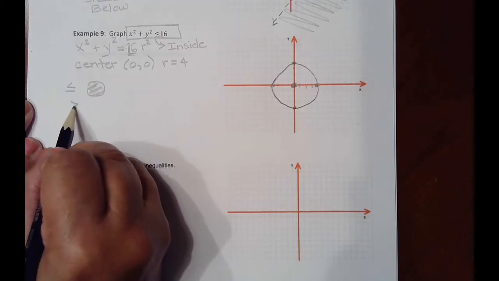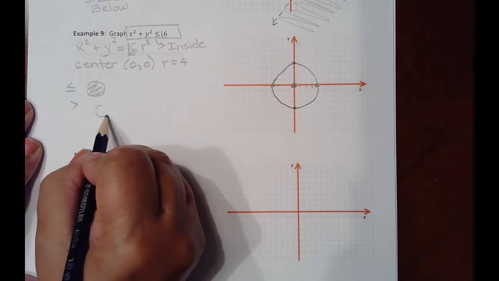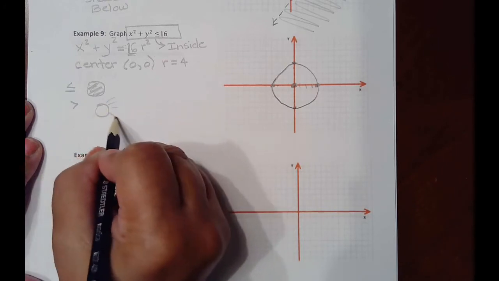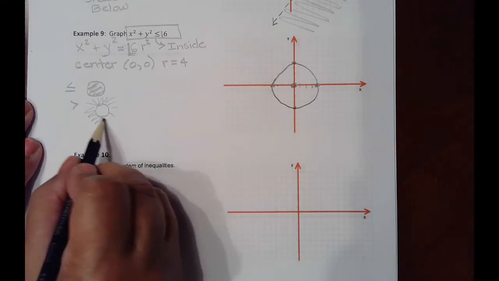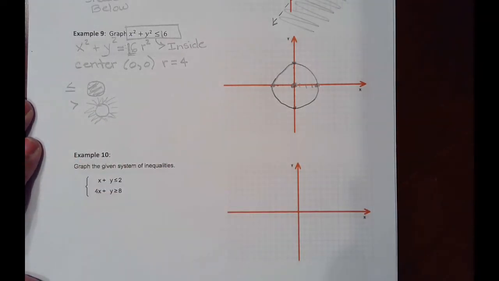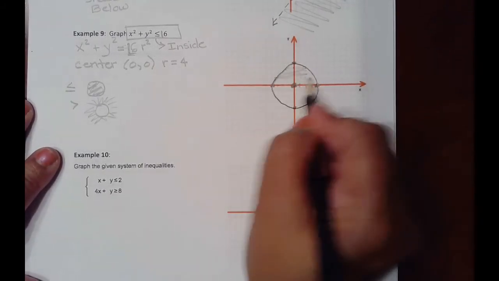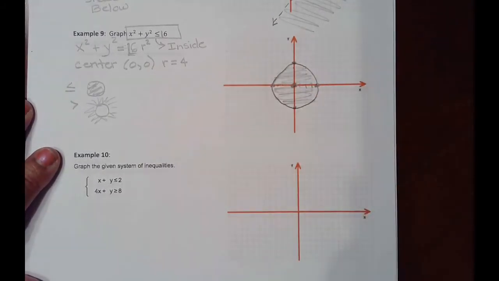And if it was a greater than symbol, then you would shade the outside. Looks like a little sun. So in this particular problem, we're shading all of the inside, anything in here.